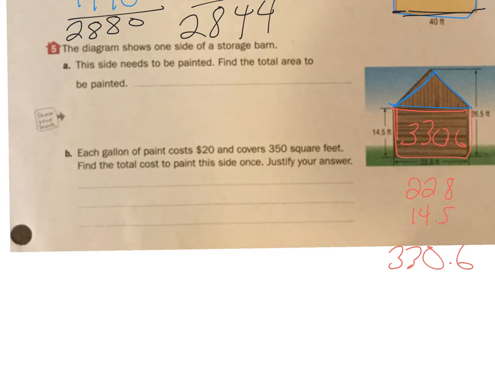And then we better paint this little part of it too, the triangle, which is the base times the height divided by 2. The base, I know, is 22.8, and then the height I have to figure out. So this is 14.5, this whole thing is 26.5.